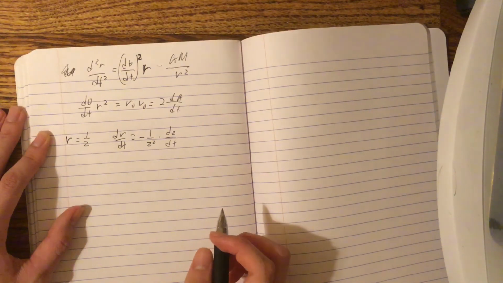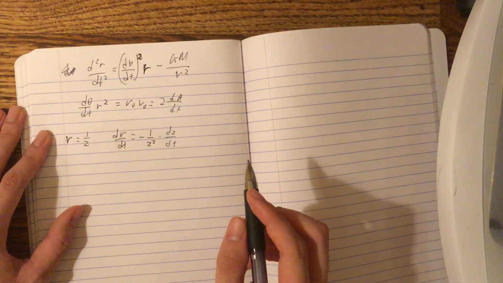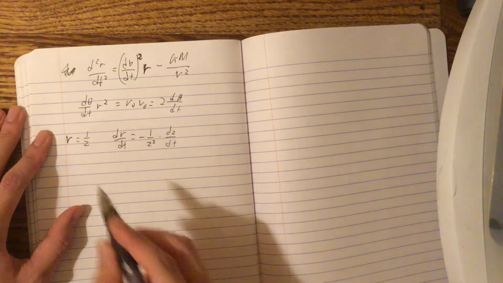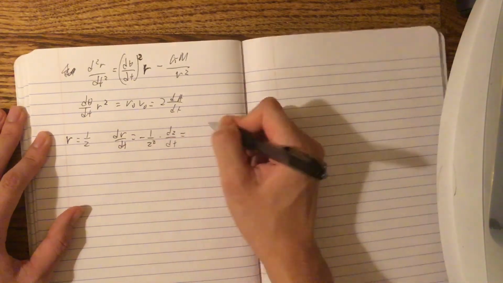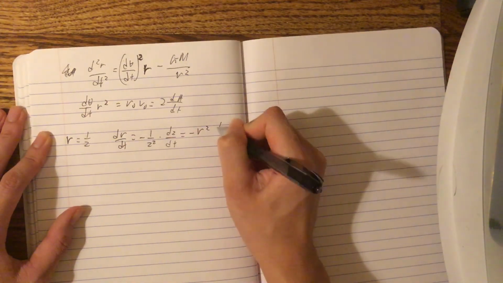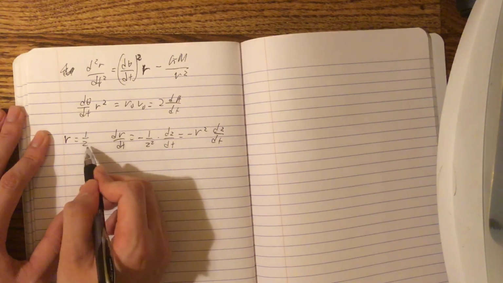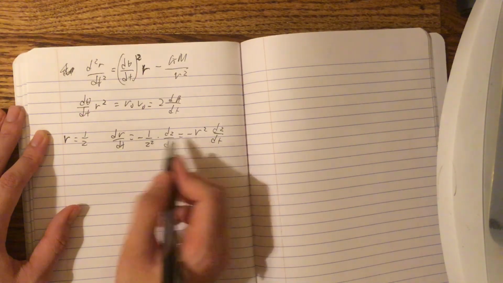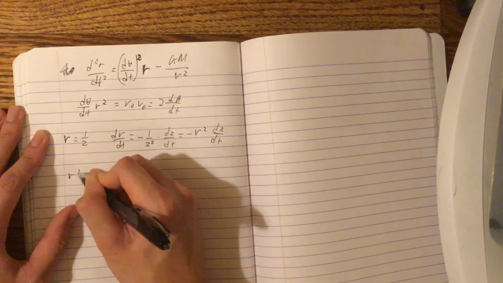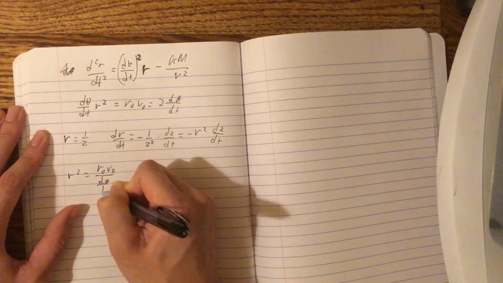Alright, this just becomes negative r squared dz dt, because 1 over z is r, and 1 over z squared is r squared. And we know what r squared equals. r squared equals r naught v naught over d theta dt.